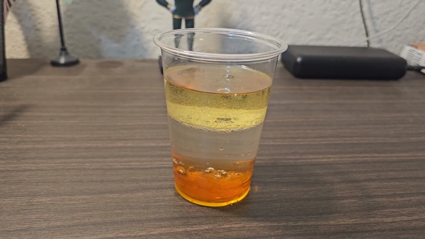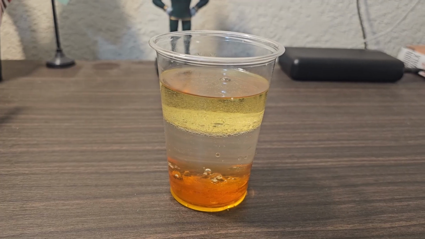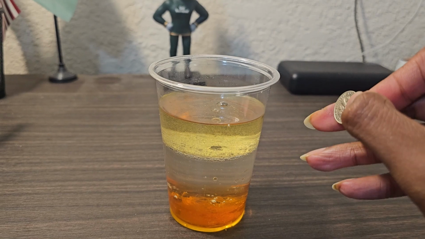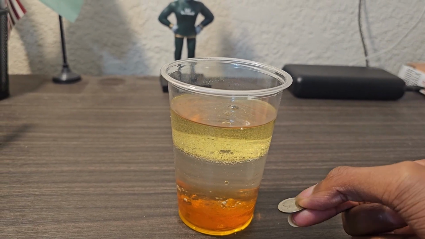Now let's see what happens when I drop a solid object into this density column. And for that, I'm using a dime. Small, simple, and heavy enough to pass through all three layers.